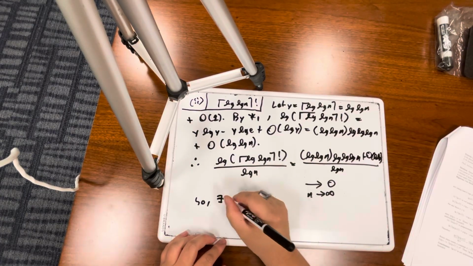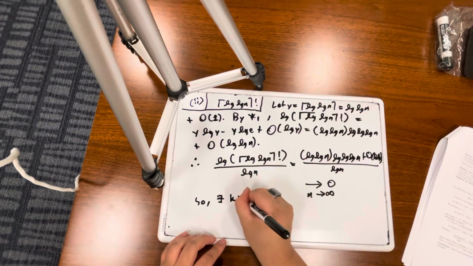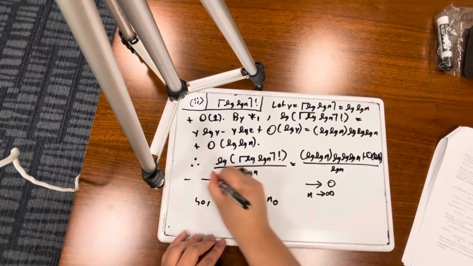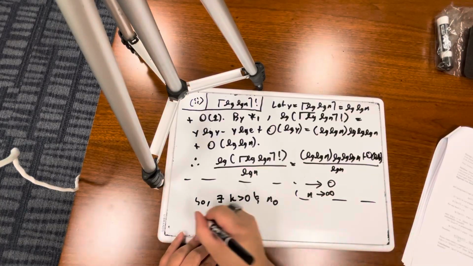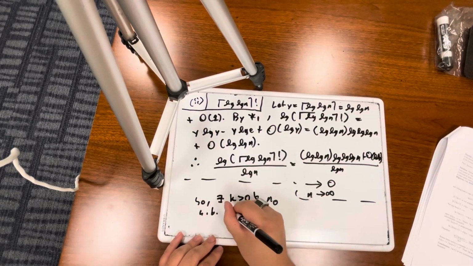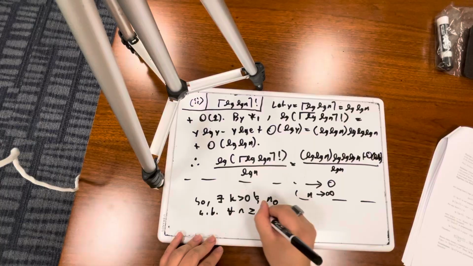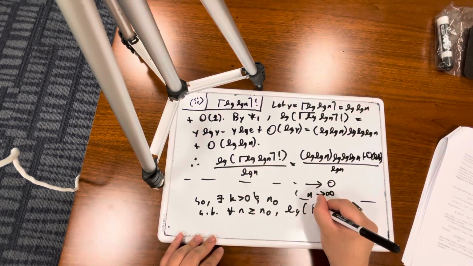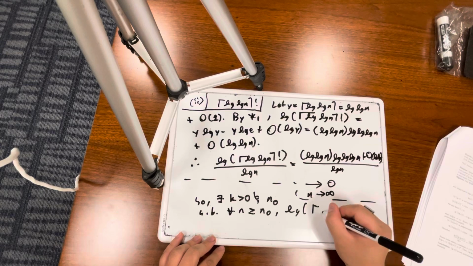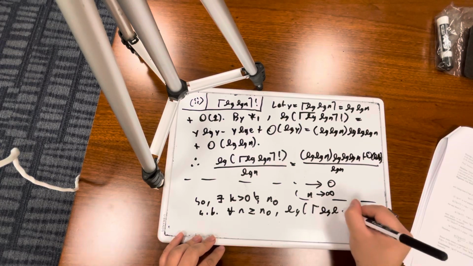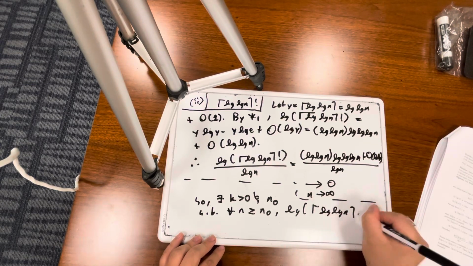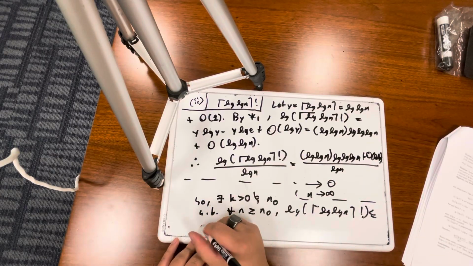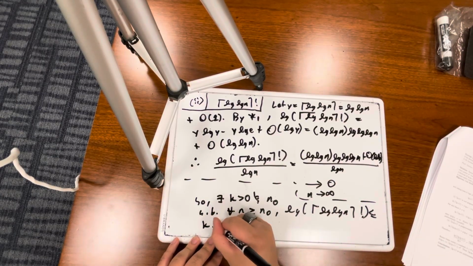here, in this case, there exists a constant k greater than 0 and n naught such that for all n greater than or equal to n naught, log of the ceiling function of log n, that factorial, is bounded by something which we can actually state.